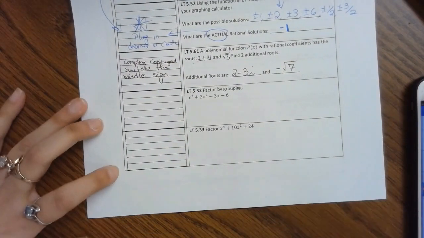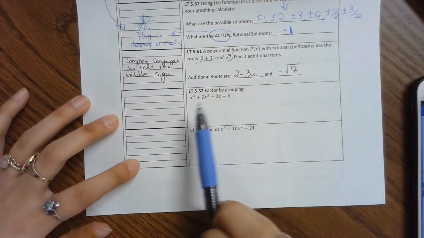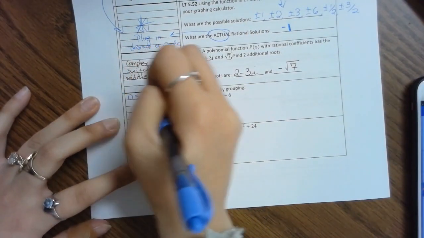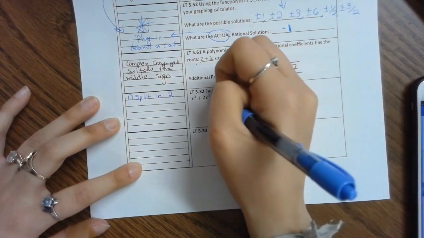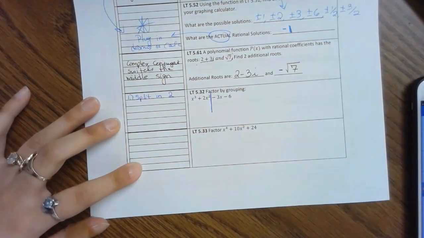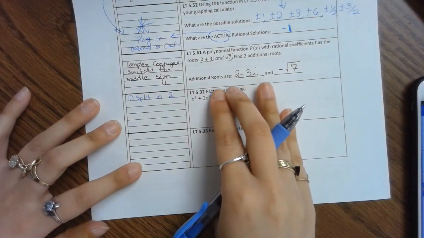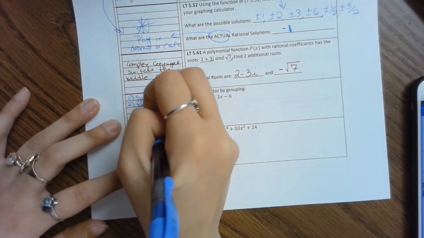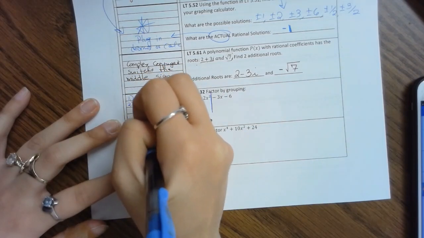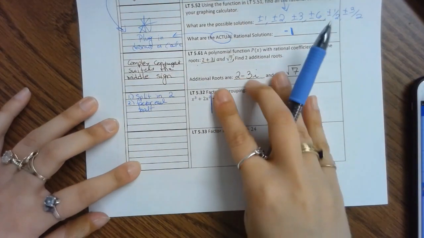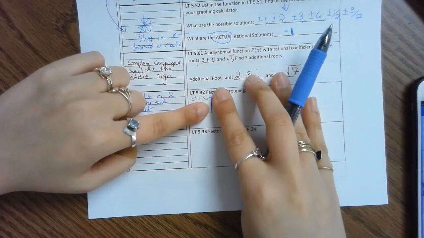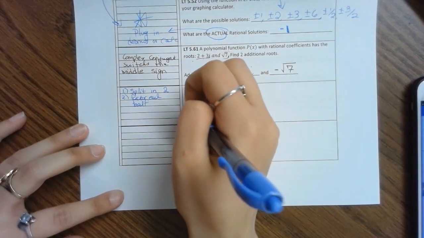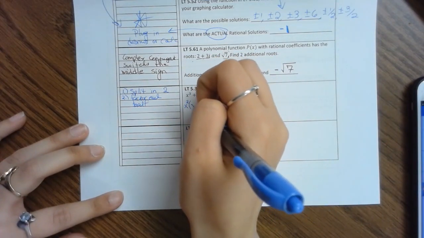Next one, factor by grouping. So when we factor by grouping, it's when you have 4 terms. Step 1, split in 2. So I'm going to go ahead and I'm splitting it down the middle. Now I'm going to ignore the right side and I'm going to factor each half. Right? Take out the greatest common factor. So I have x cubed plus 2x squared. The GCF, a greatest common factor of this, is just x squared. So if I take out an x squared, we're left with an x plus 2.